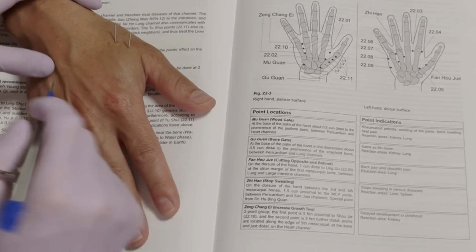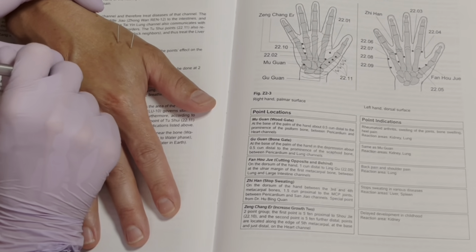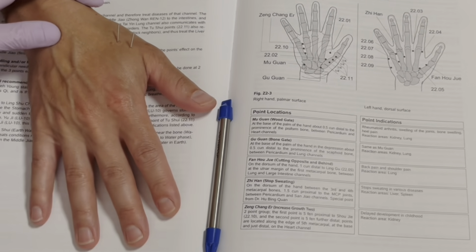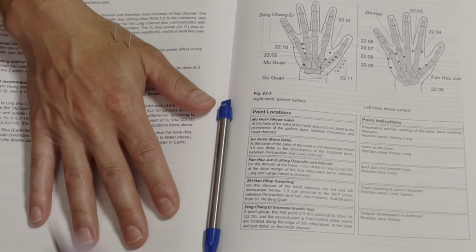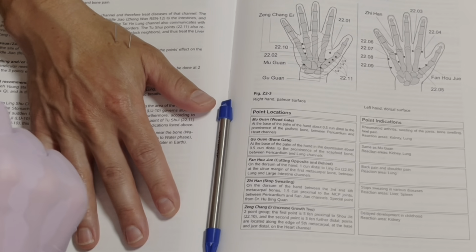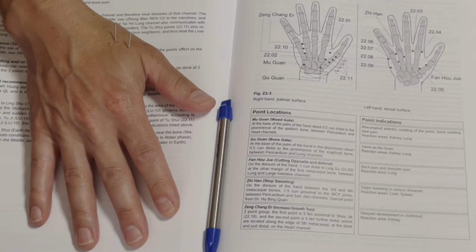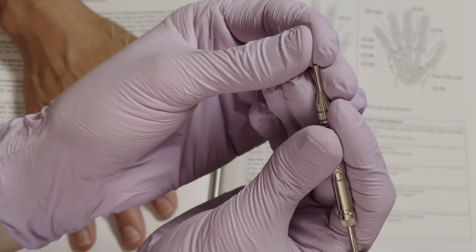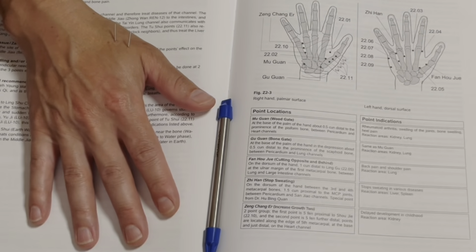So this one is right around here, is it tender? Mm-hmm. Okay. We're going to swab that once again real quick. All right.